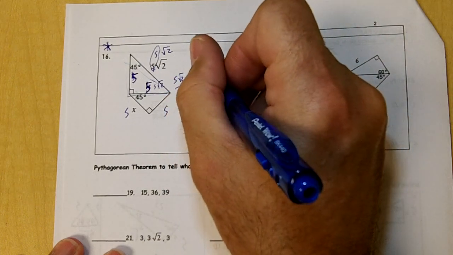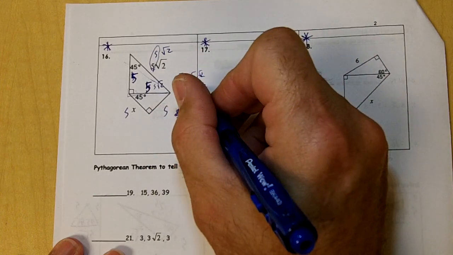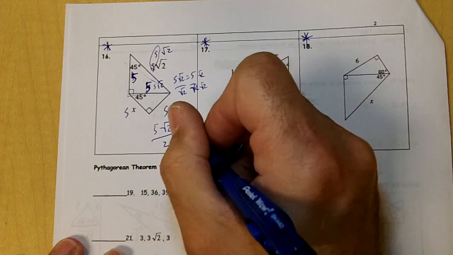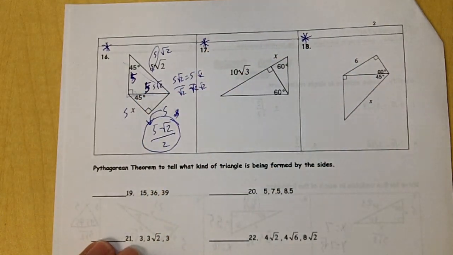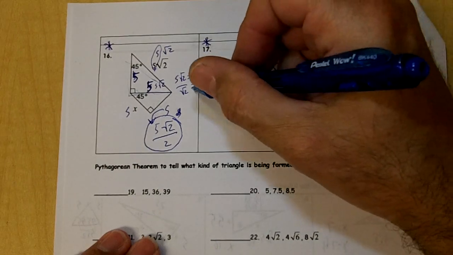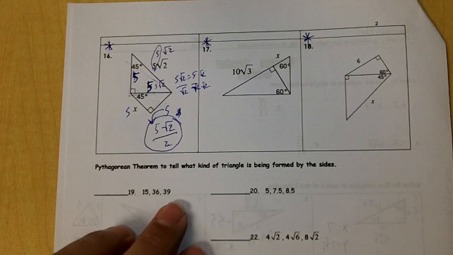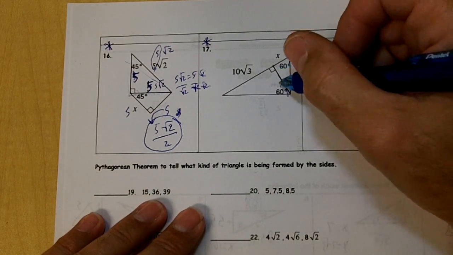Multiply, rationalize the denominator. You would get S equals 5 square root of 2 over 2. So S would equal 5 square root of 2 over 2. Next, square root of 2 times the square root of 2 is 2, and 5 square root of 2 would be on the top.